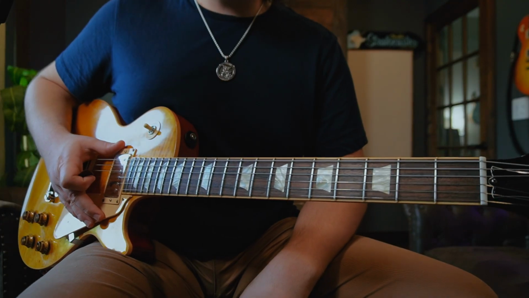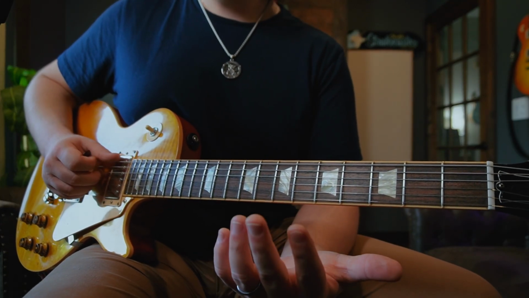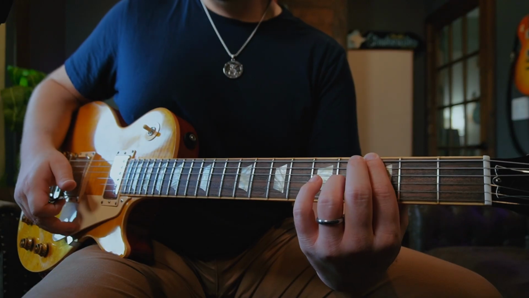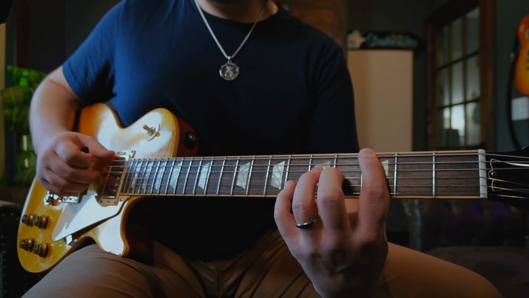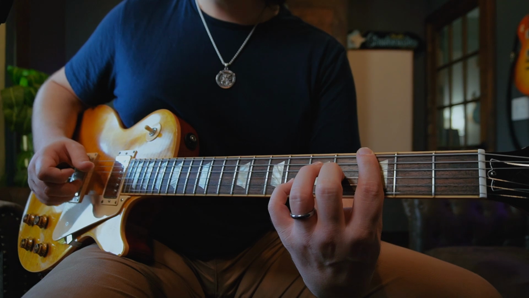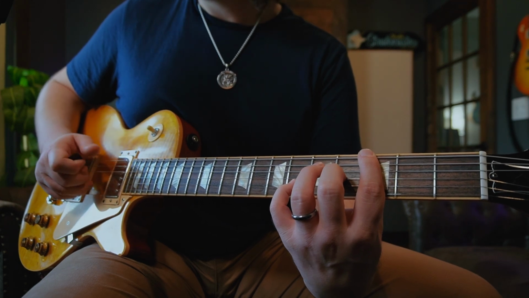So if we go to Mixolydian, to make Mixolydian sound like Mixolydian, we need to start off by hitting the major 3rd with it. So we hit G, major 3rd, and then we'll add in an F natural. And that gives us that Mixolydian dominant 7 sound.